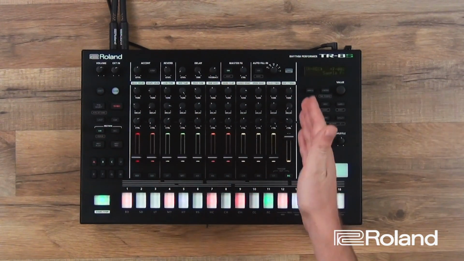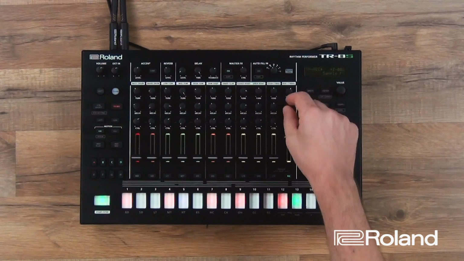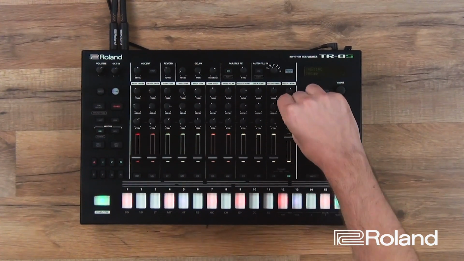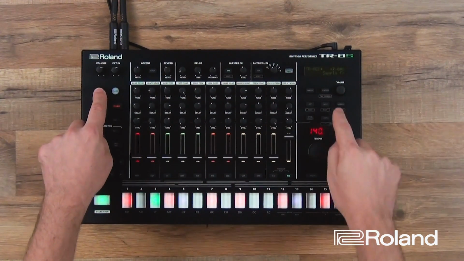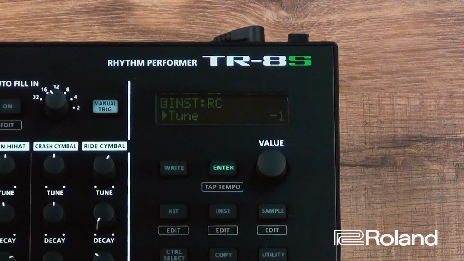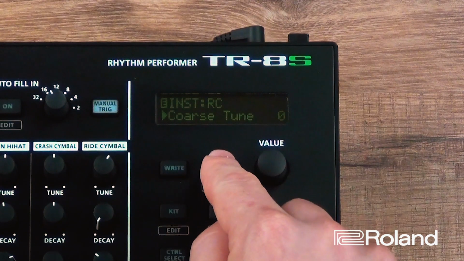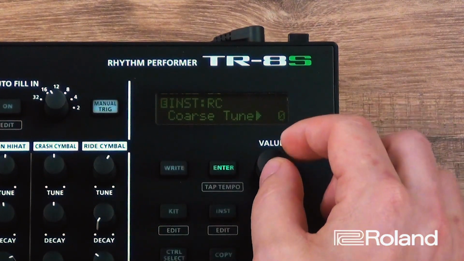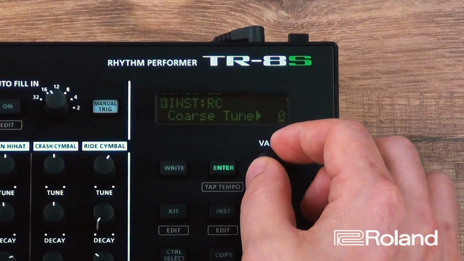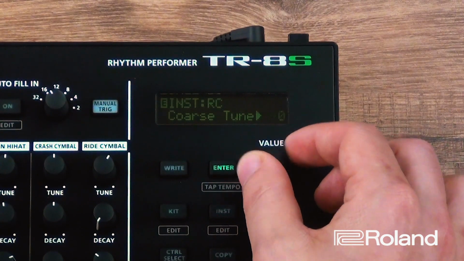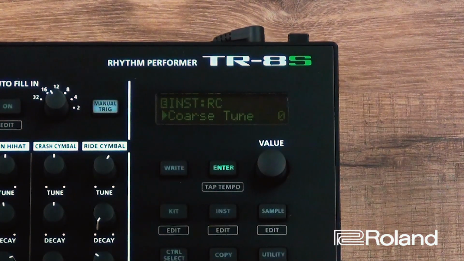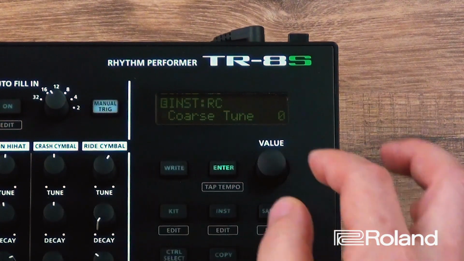And just from the front panel, of course, you can do things like tuning, you can adjust the decay. But if we hold Shift and hit Inst, we go into the edit screen where we can change things like coarse tune, meaning I could adjust the sample in semitones, which is really good for melodic changes, and that can be mapped to the control knob.